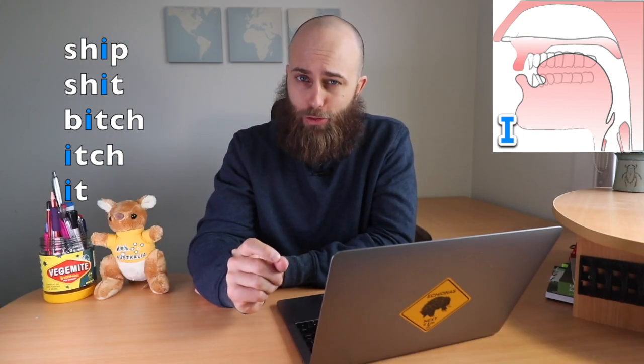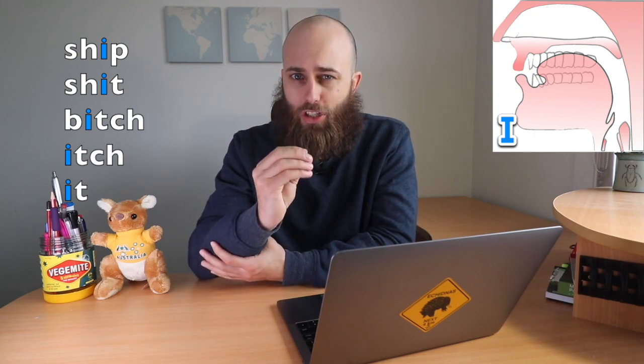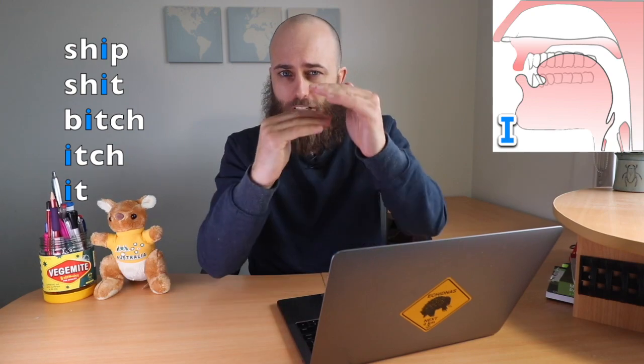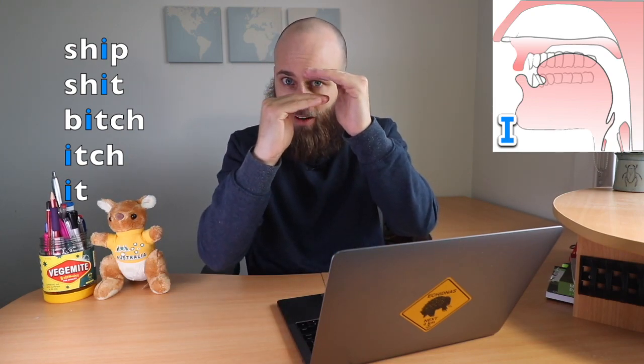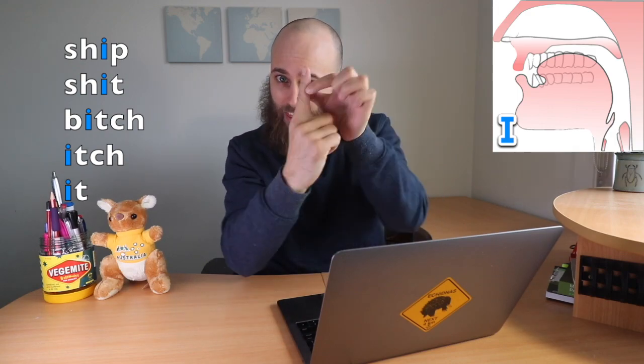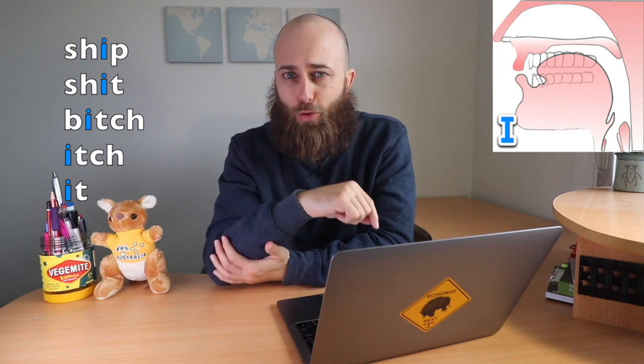Although it is a closed front vowel sound as well, like E, it is slightly more open, okay? So instead of having only 1 millimeter between your tongue and the palate, this time you're gonna have about a finger's width, about a centimeter between your tongue and the roof of your mouth.